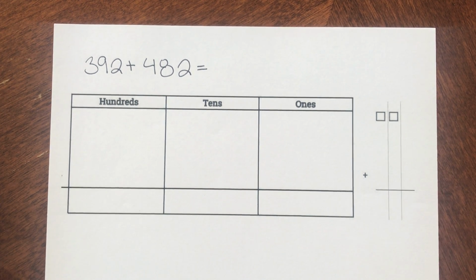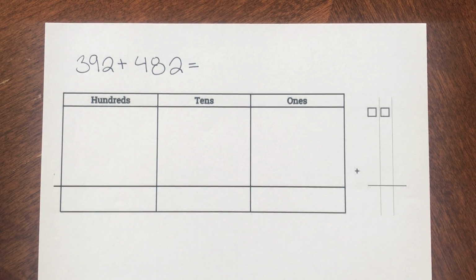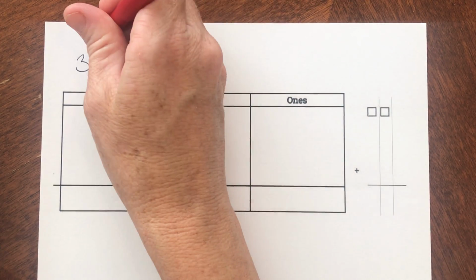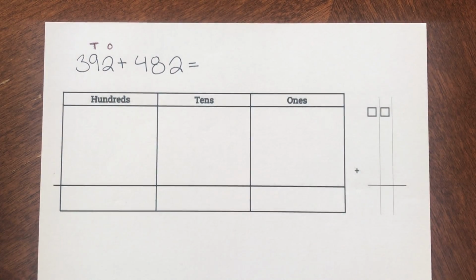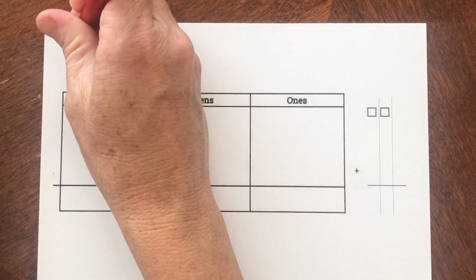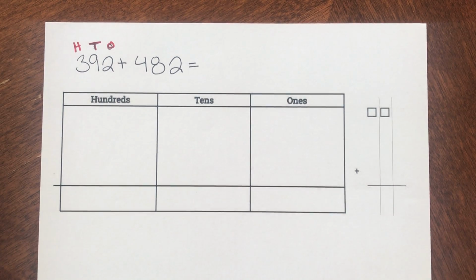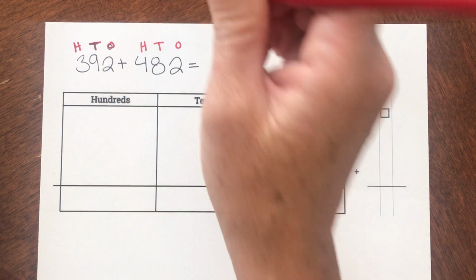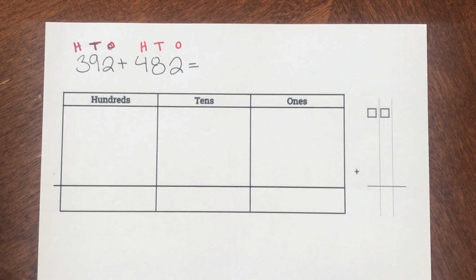Okay. So my first step says I'm going to take my two add-ins and write them in expanded form. To help me with that, and we've done this before, I like to put my place values on top. So that's my ones, my tens. Oh, that marker is not very nice. Let's try a different marker, boys and girls. My ones, my tens, and my hundreds. Okay, and on this one, this is my ones, tens, and hundreds. That helps me when I'm putting it in expanded form. It also helps me become a better mathematician by learning my place values.